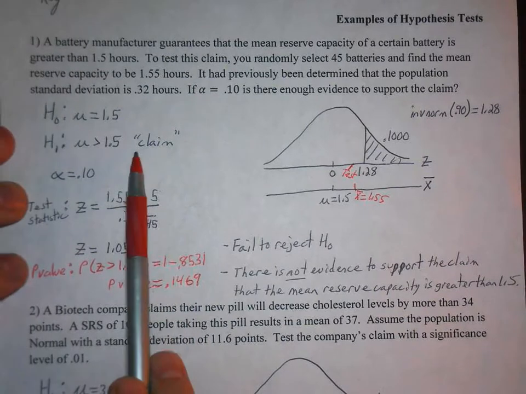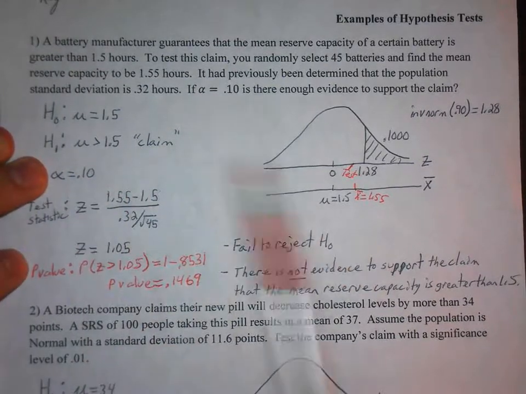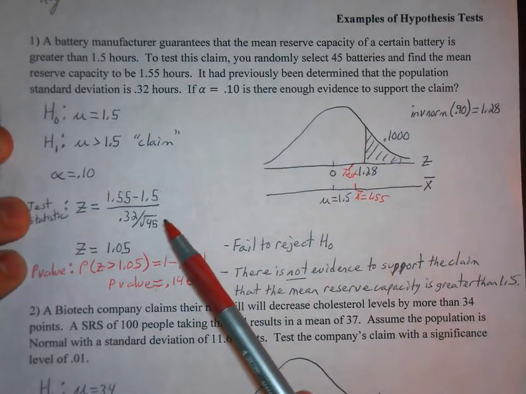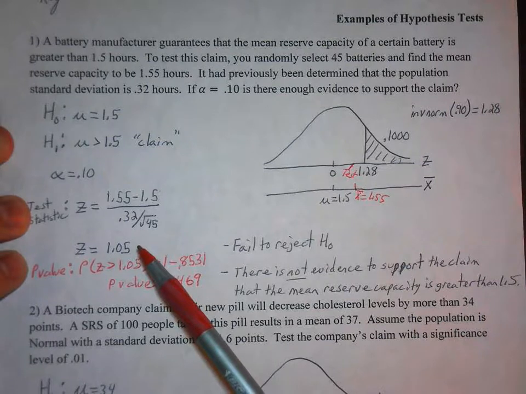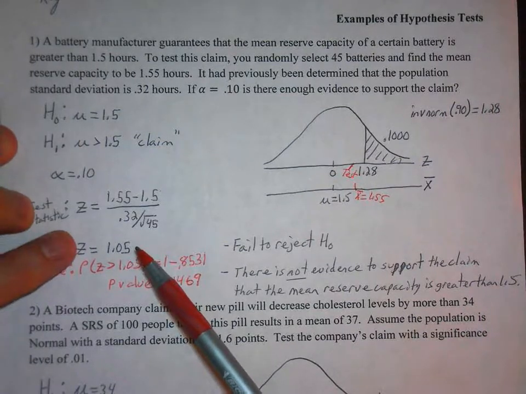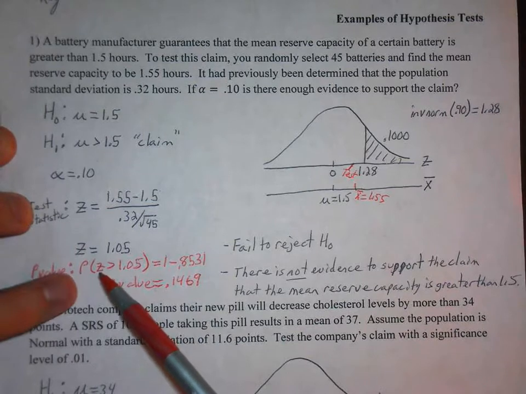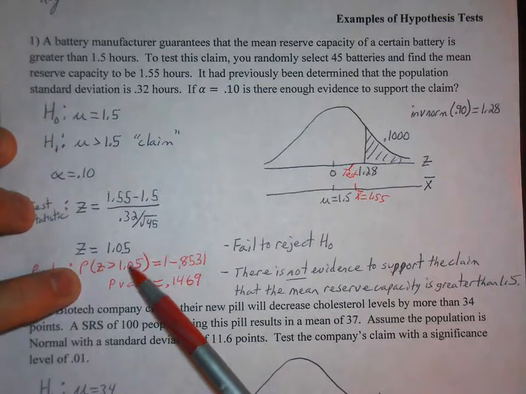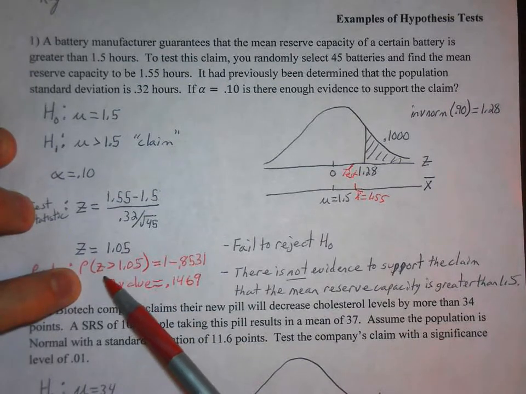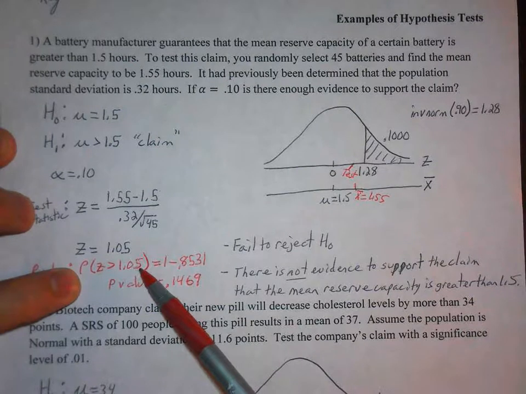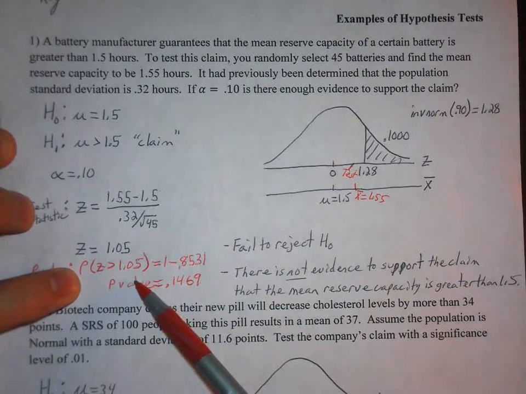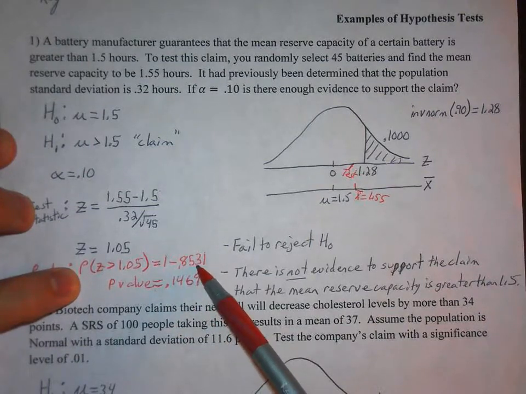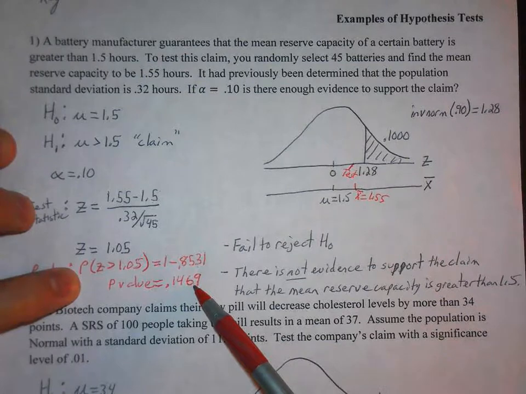Okay, so in this one here, we create our hypotheses. Alpha was 0.1, so we have it labeled on our normal curve here. We calculated the test statistic to be 1.05. And what the p-value approach is saying is we want to find the probability that our test statistic is as extreme as what we got. So we're trying to find the probability that z is greater than 1.05. Using our normal curve and our tables or our calculator, we get 1 minus 0.8531, which is 0.1469.